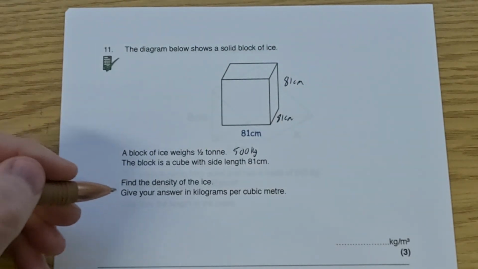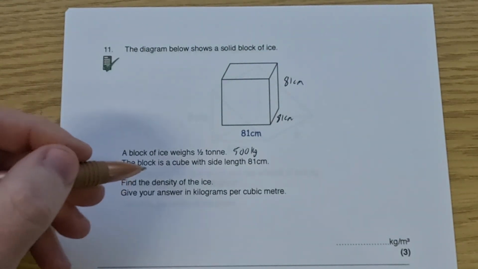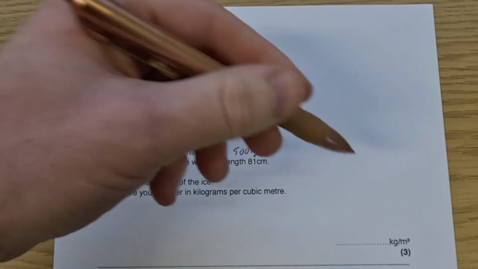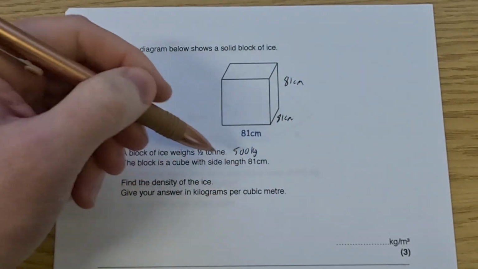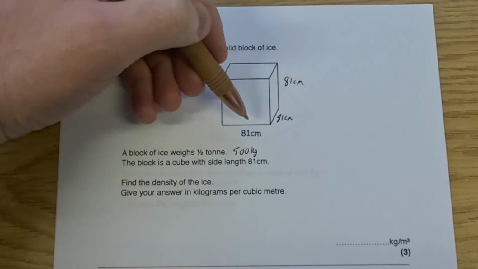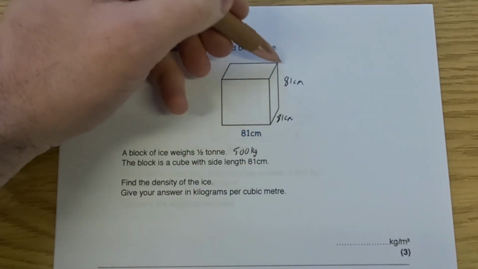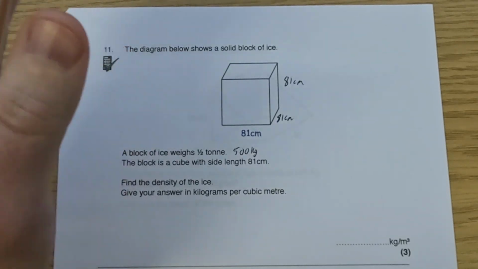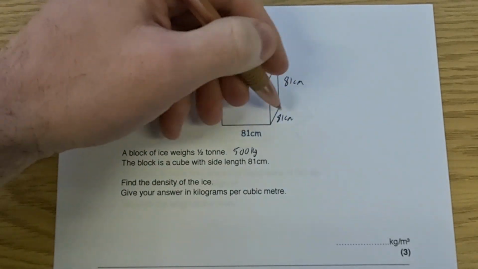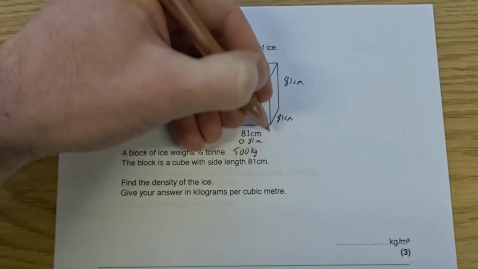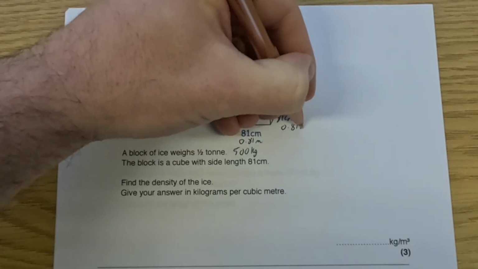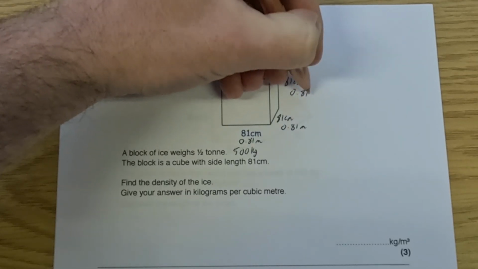And the question says, find the density of the ice and give our answer in kilograms per cubic meter. So we want to give our answer in kilograms per cubic meter. So let's find the volume of this. Now we want to find the volume in cubic meters. So rather than doing 81 times 81 times 81 to get the volume of the cube in centimeters cubed, I'm actually going to write it in meters. So instead of 81 centimeters, I'm going to write 0.81 meters. 0.81 meters and 0.81 meters.